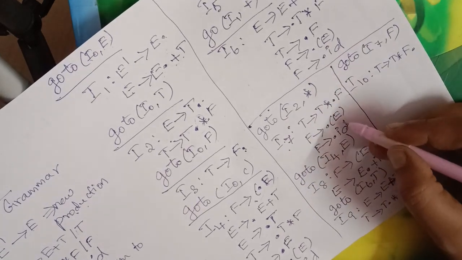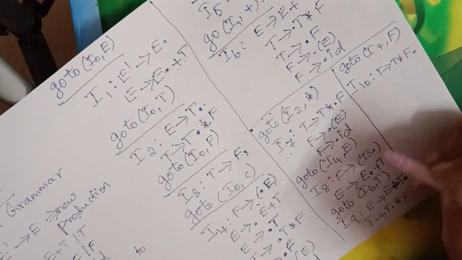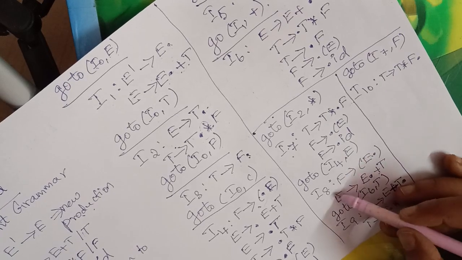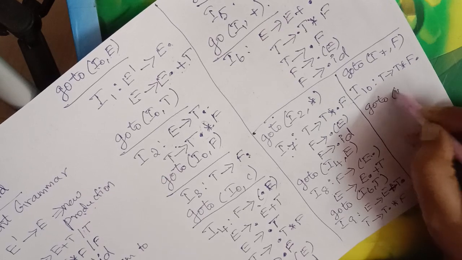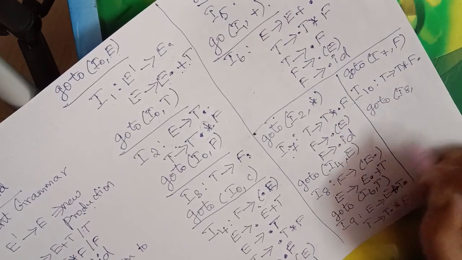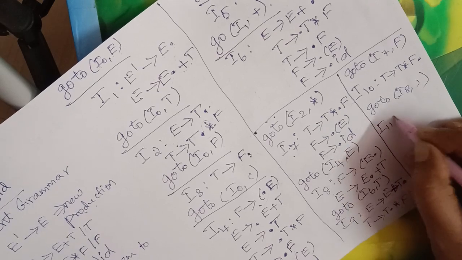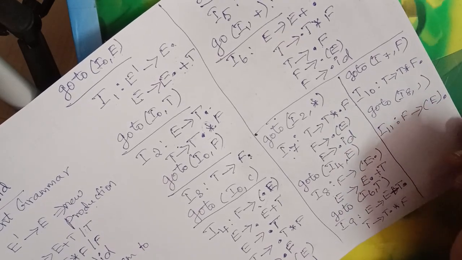Then if you keep on checking, you have already solved the remaining items. Then we can see this I8 item, which I can move ahead: goto I8 comma this closed parenthesis. So I11 is F tends to E dot. That's all. Thank you.